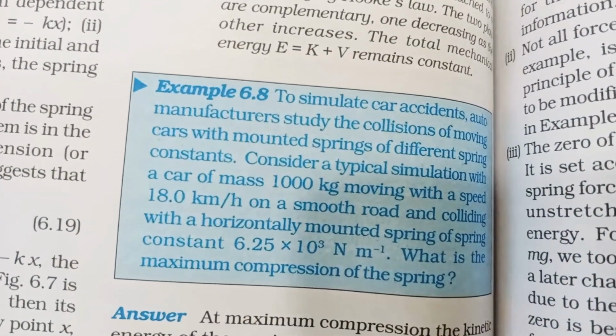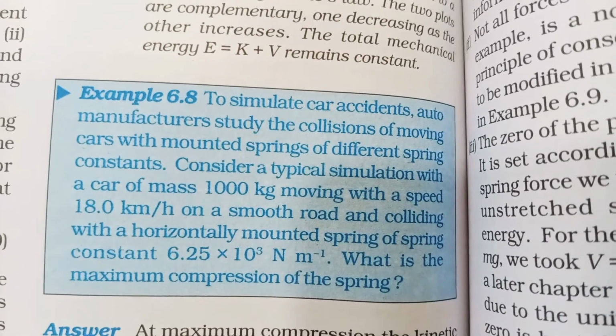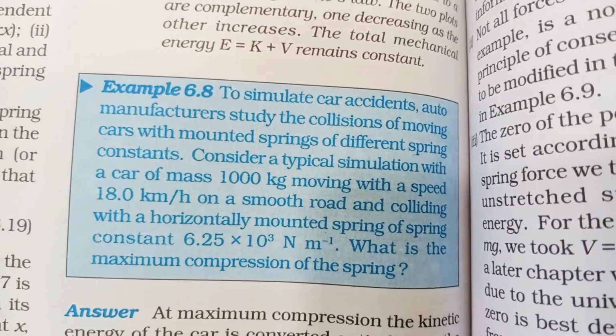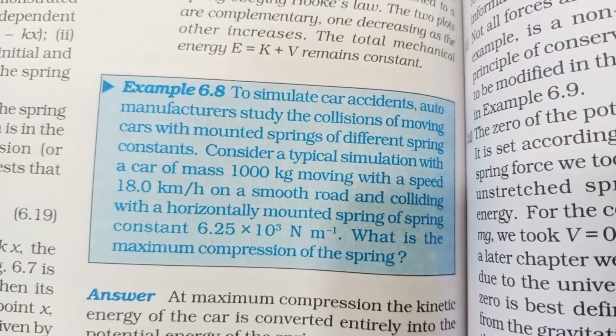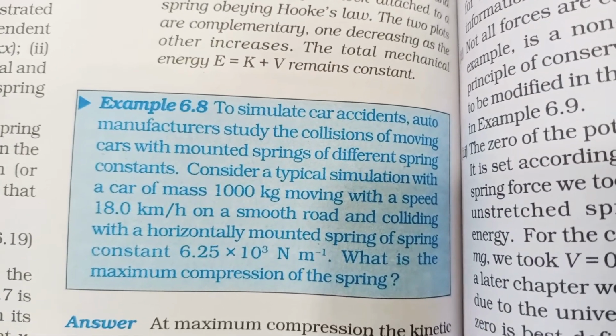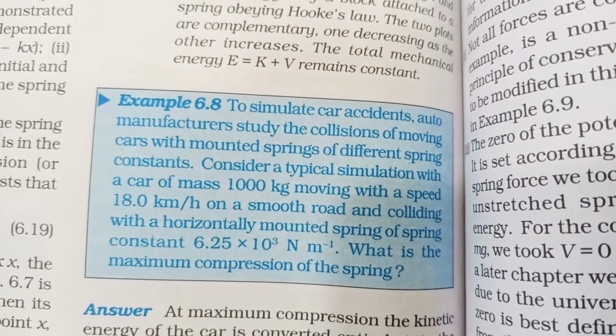Hello student, today we will discuss a numerical question based on conservation of energy. Example number 6.8.